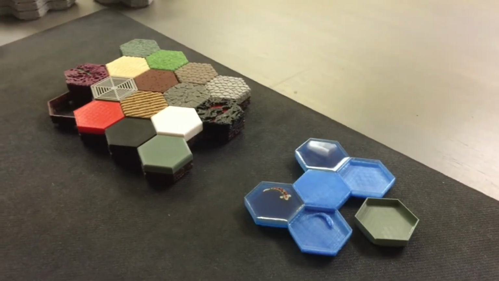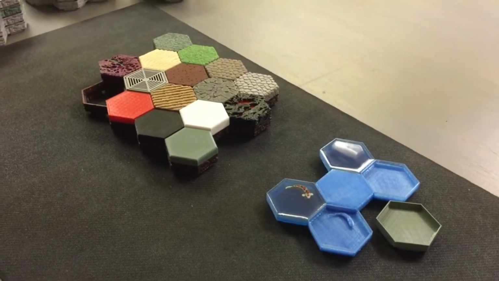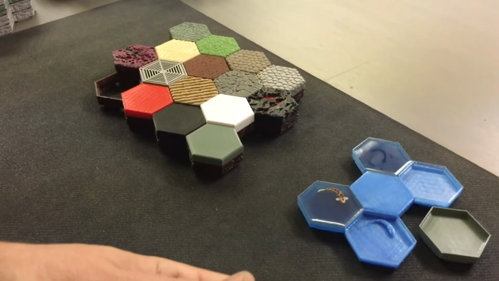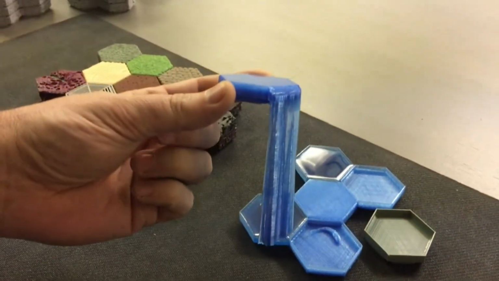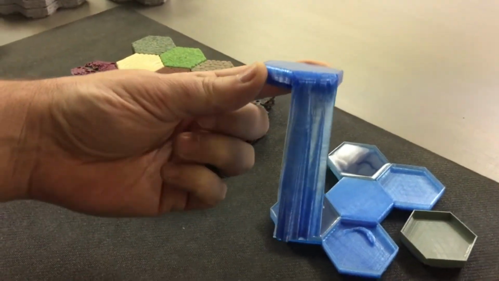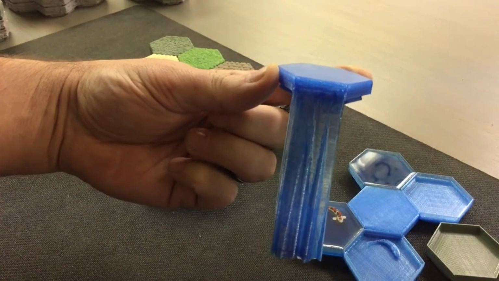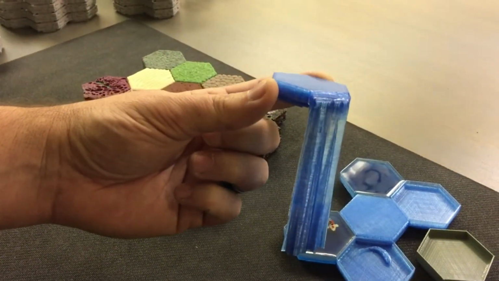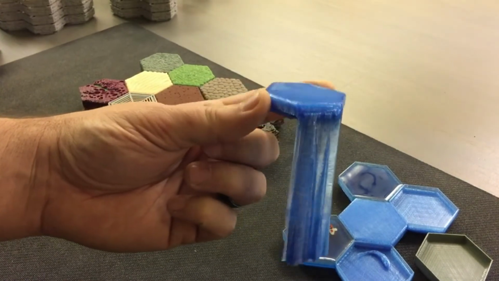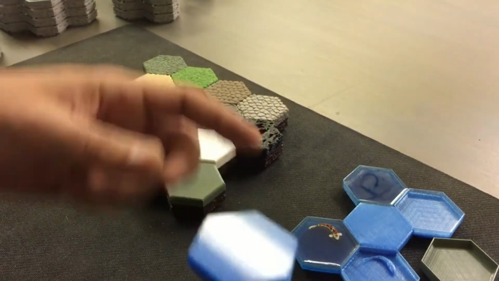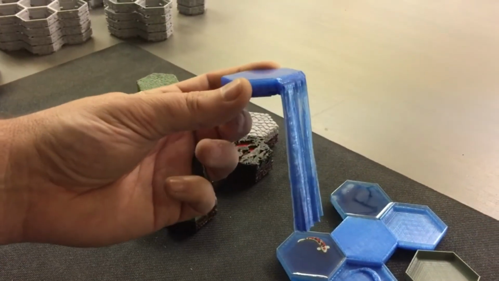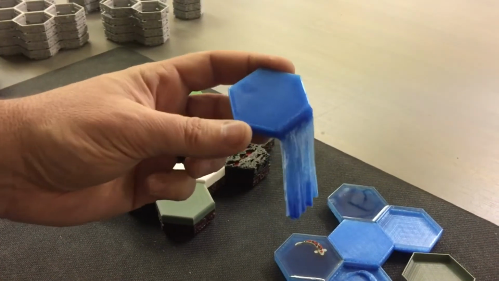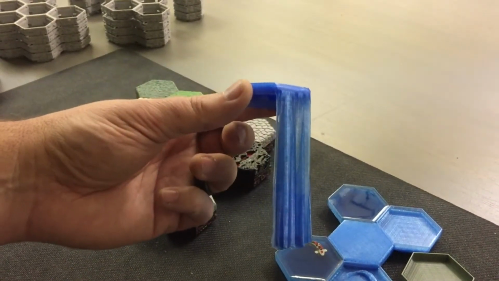In addition to those, we're going to have some waterfalls, and I don't know how well we're going to be able to see this, but here's one of the waterfalls. These print really awesome. They look really, really good when they're installed. I don't have one out to install it on right now, but these are going to be different heights.